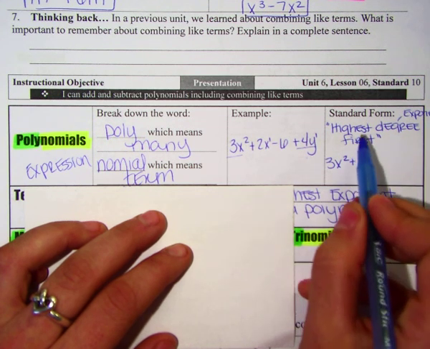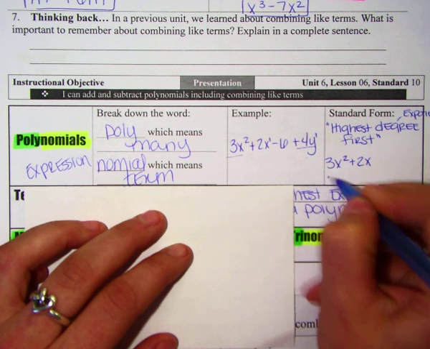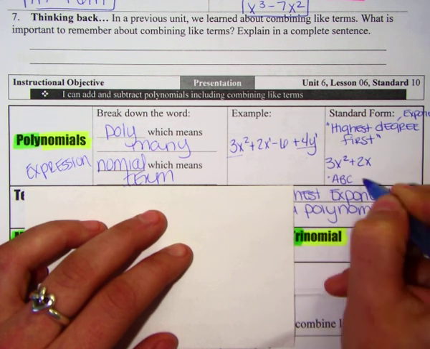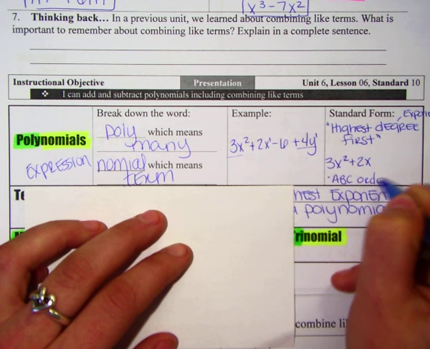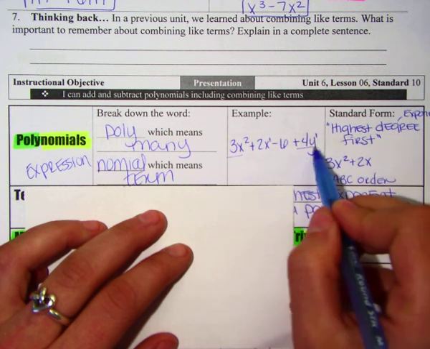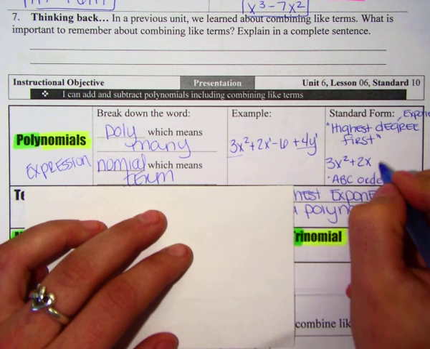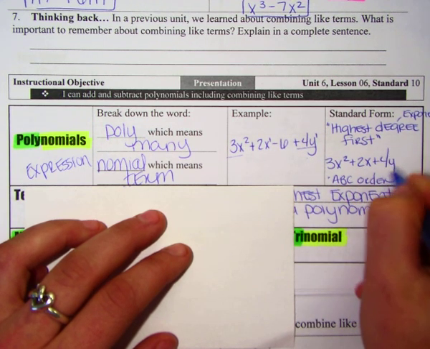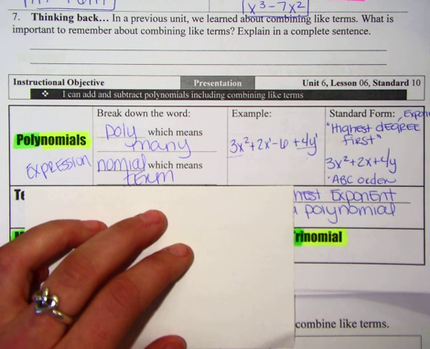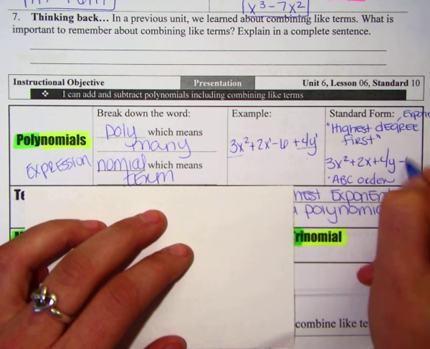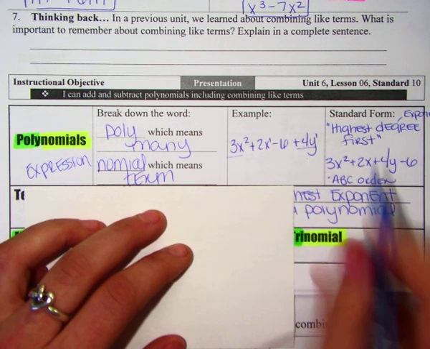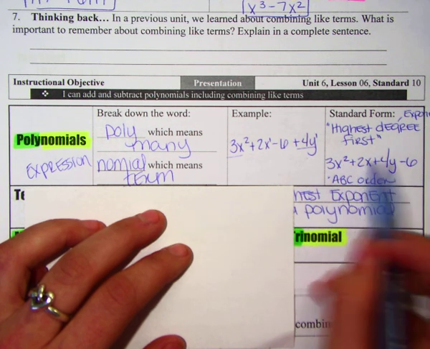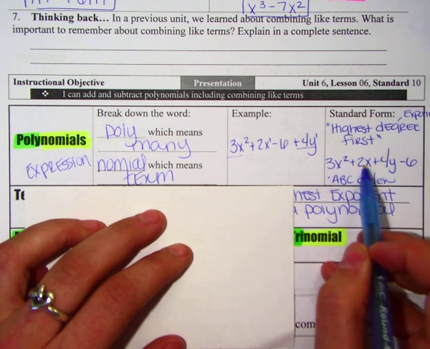And so the second thing about standard form is it has to be in alphabetical order, ABC order. So x comes before y, so the x term will come before the y term when writing things in standard form. Then minus 6. As you see, it goes 2, 1, 1. It also goes x, x, y.